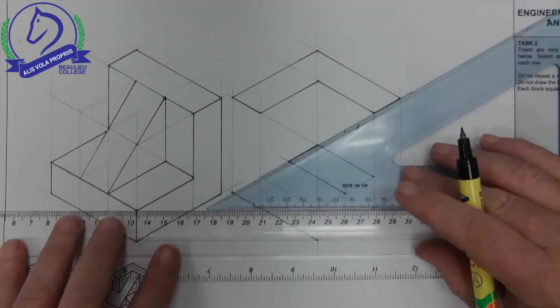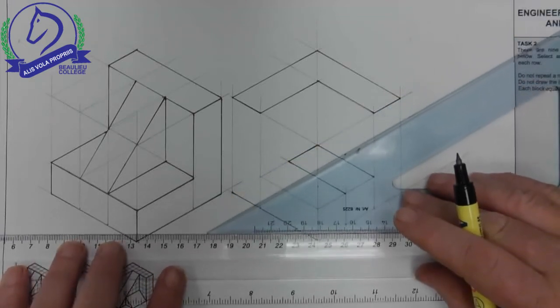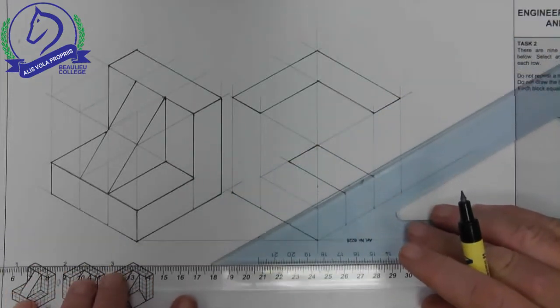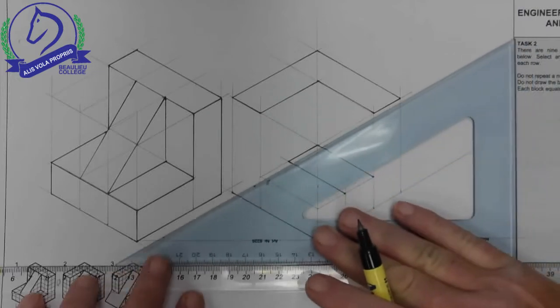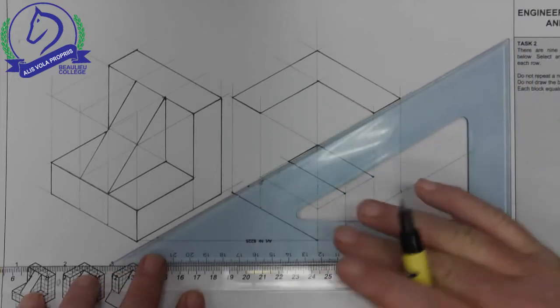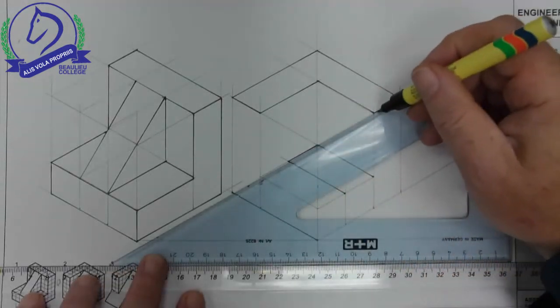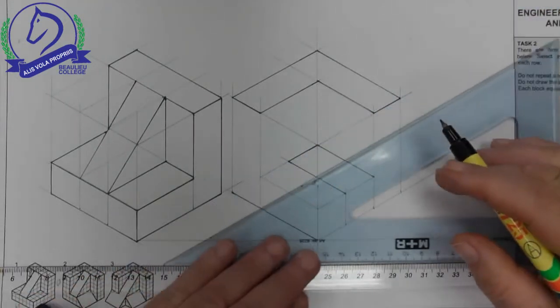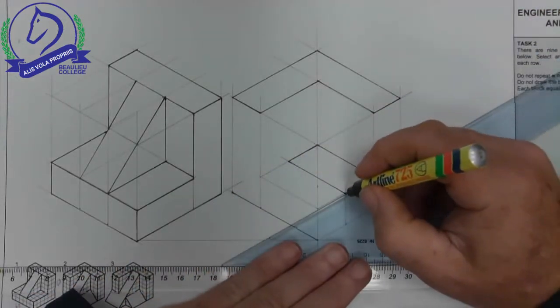Now you'll notice what I'm trying to do here is also just see if anything lines up. So while I had my 30-degree set square there, that point lined up and that point lined up, so I could do them at the same time.